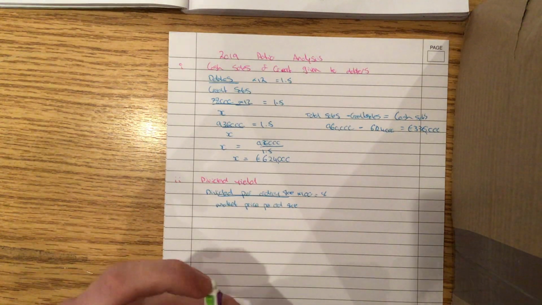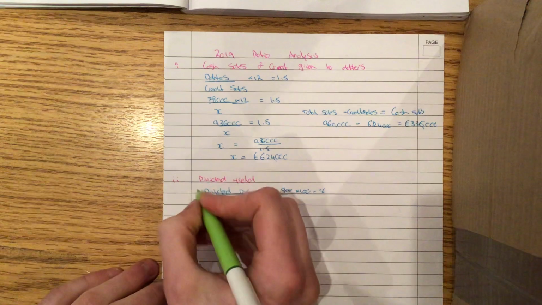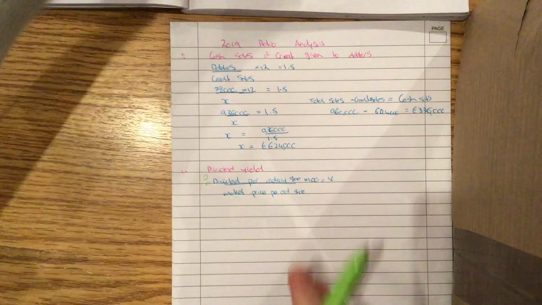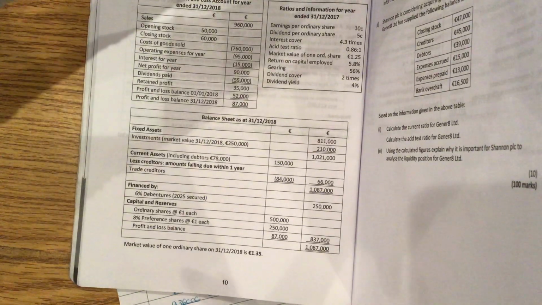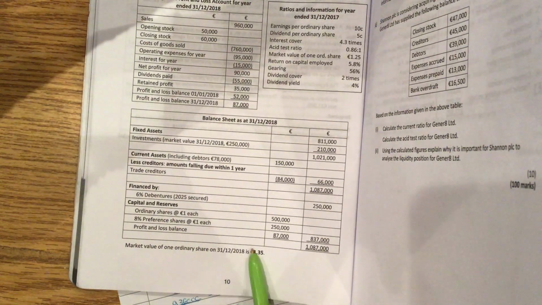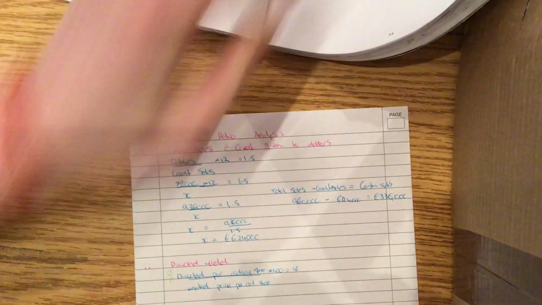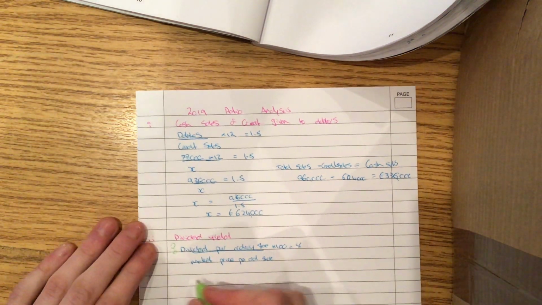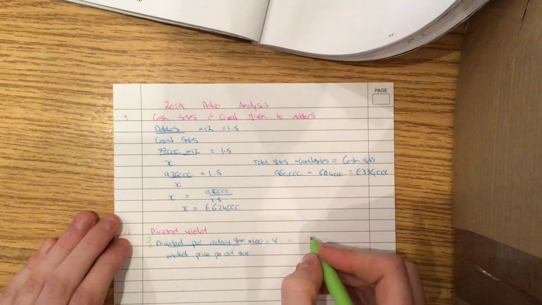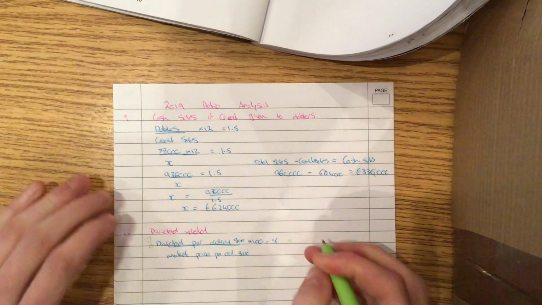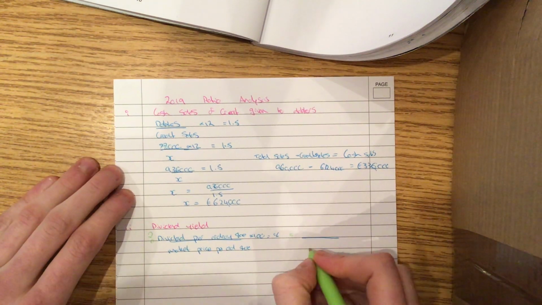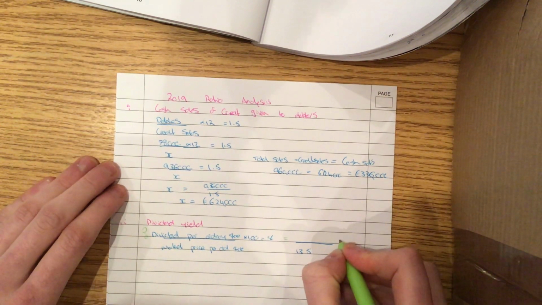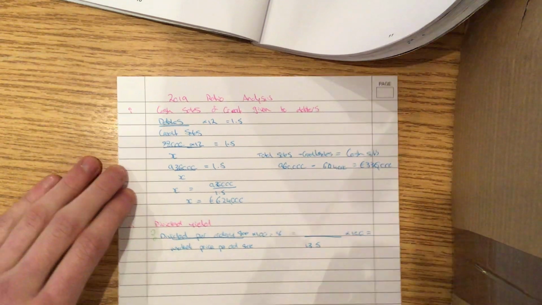Now, we do not know this figure, but we do know our market price. Where's my market price? If I get the question up here, market value of one ordinary share is €1.35. Write it down. So I don't know my top line, but I do know my bottom line. It's 1.35, multiplied by 100 equals. Now, I don't know this.